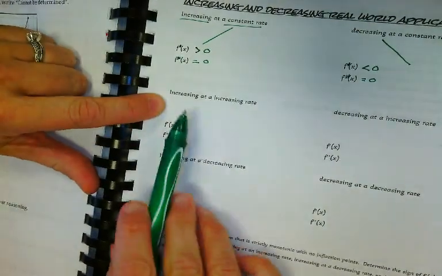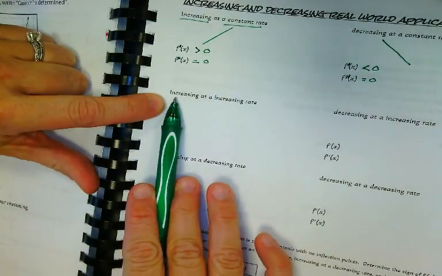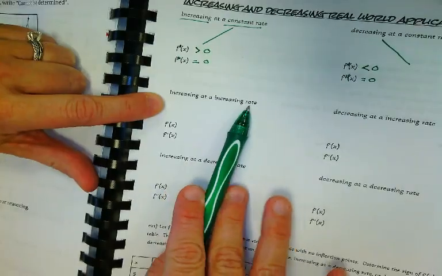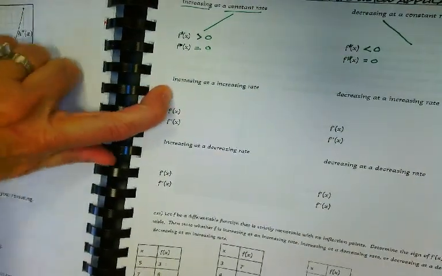Now try to sketch something that's increasing at an increasing rate. So take 30 seconds, try to talk yourself through it. It's increasing at an increasing rate. When you say rate, you're thinking about the slope.